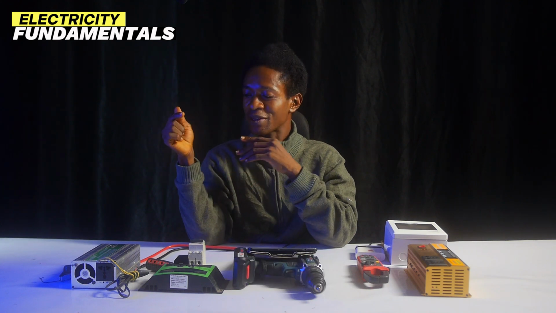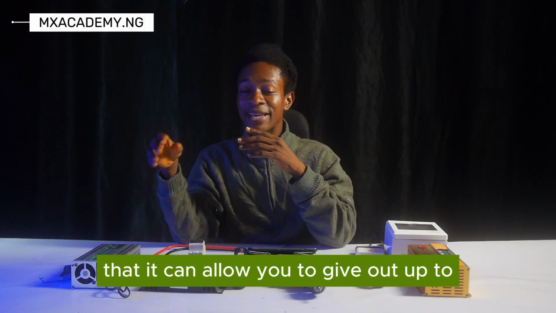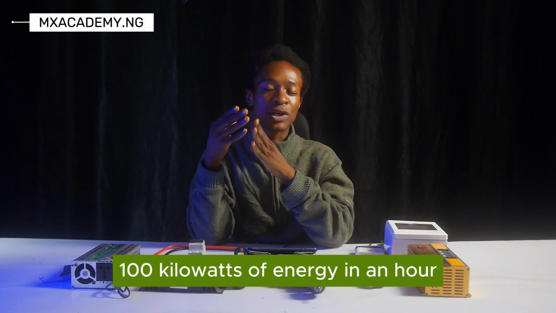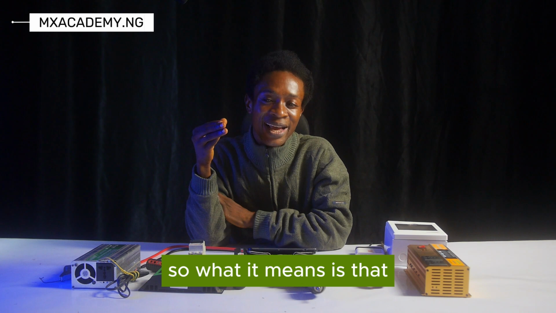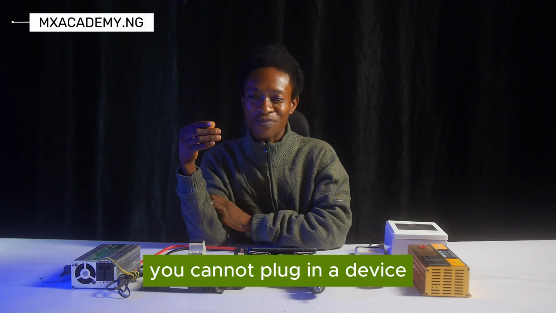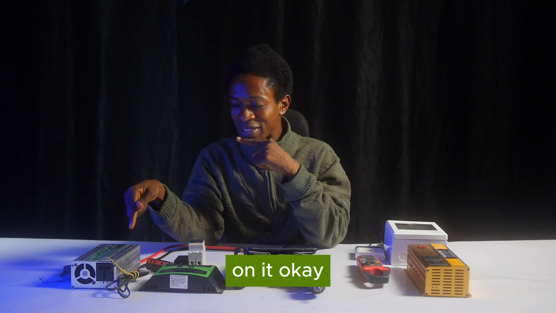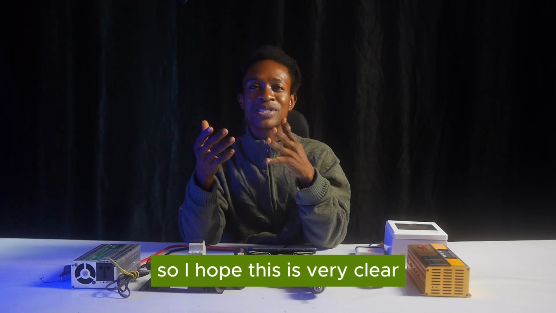It can give out up to 100 kilowatts of energy in an hour, so you cannot plug in a device that is rated above that. I hope this is very clear.